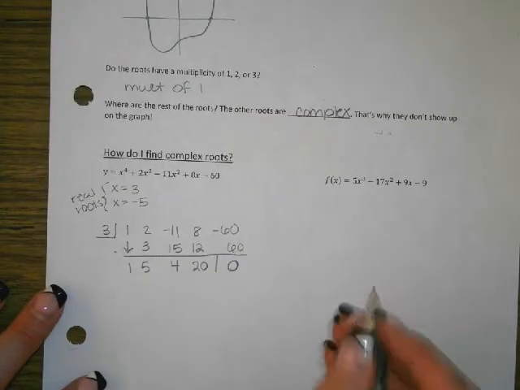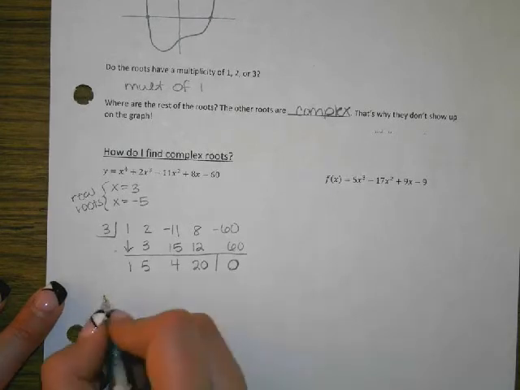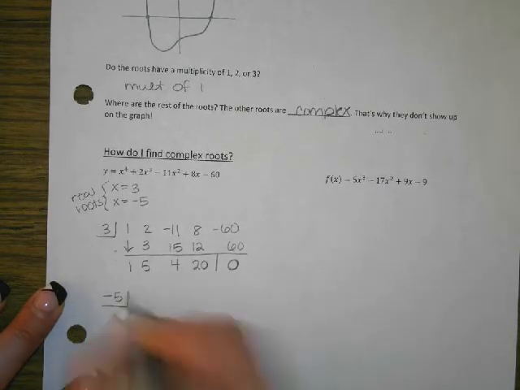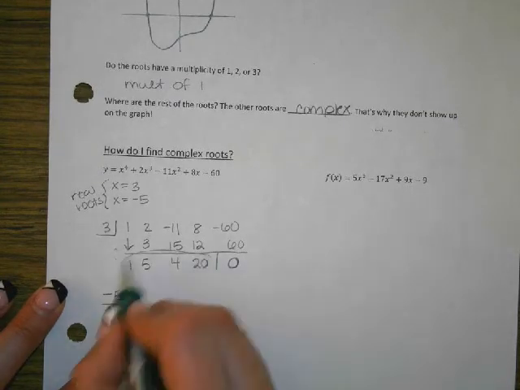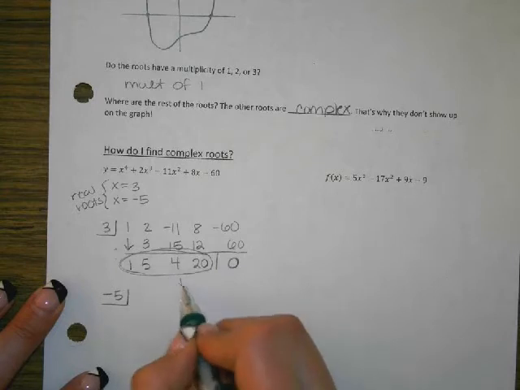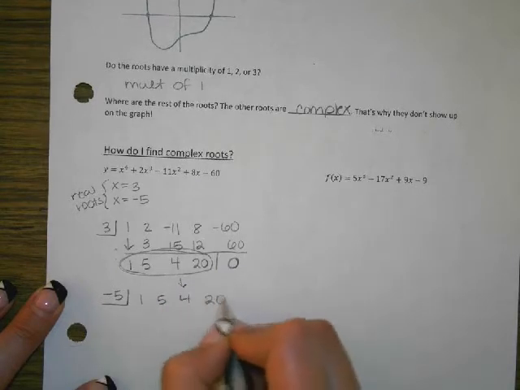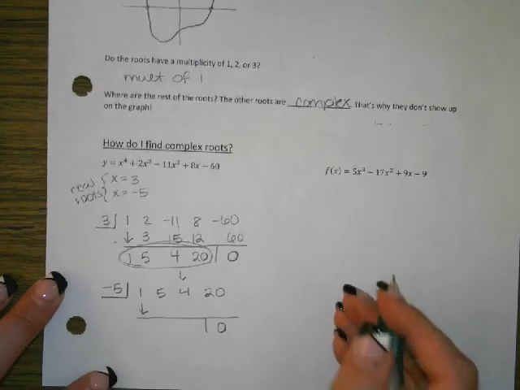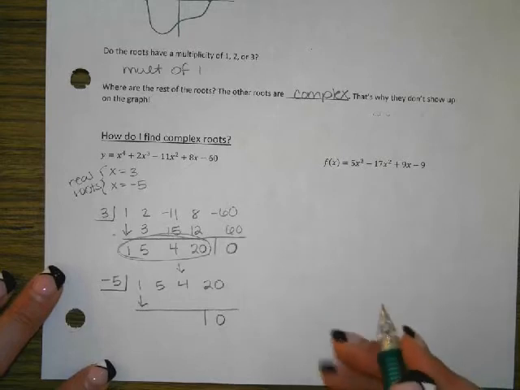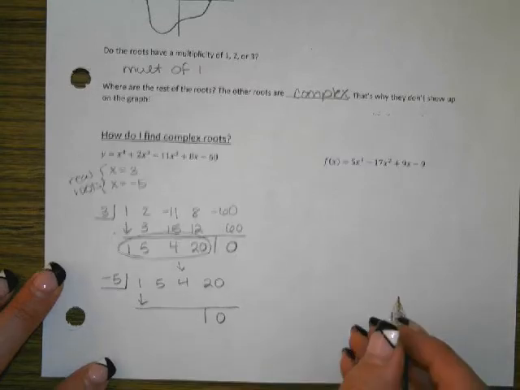Okay? Then when we're done doing synthetic division with that first x-intercept, we do it again with the other x-intercept. Now, we do not start at the beginning. We take the numbers we just got and we move them down. So 1, 5, 4, 20. And again, this is going to equal 0 because this is an x-intercept I'm plugging in. If I was to plug the x value into the equation, the y coordinate would always be 0. So it's always going to have a remainder of 0 over here.